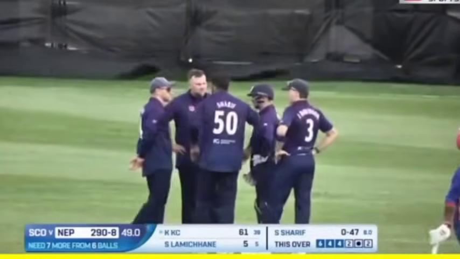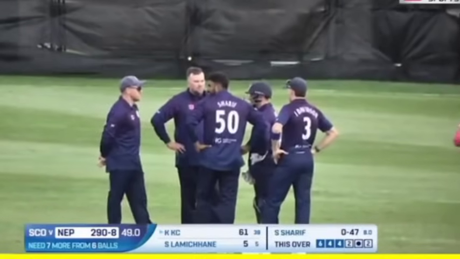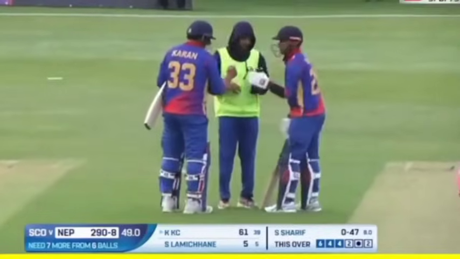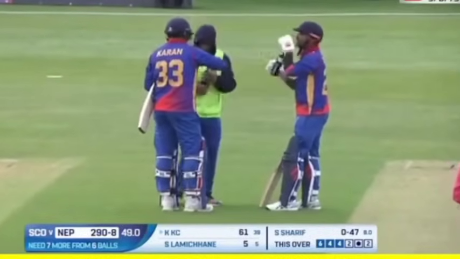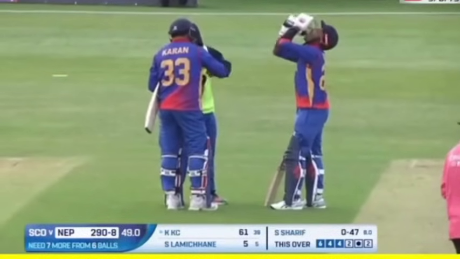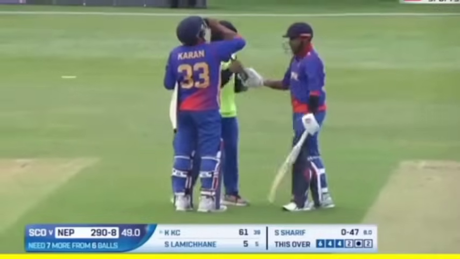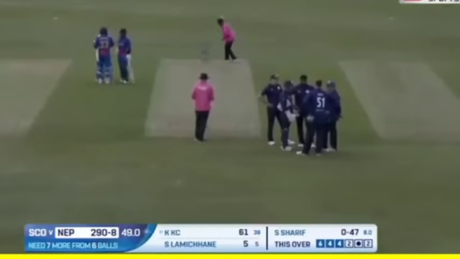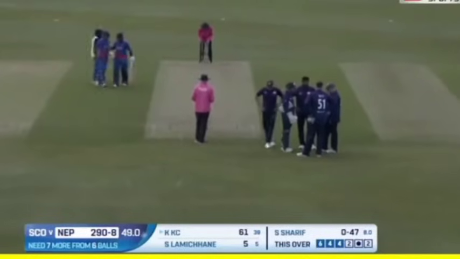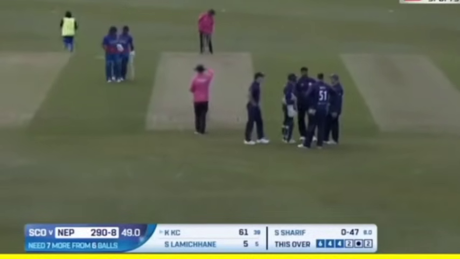Long discussions now. Matthew Cross, the vice captain, joins the skipper Richie Barrington to talk to Mark Watt about what to do here. Surely the discussion between Karen KC and Sandeep Lamichhane has to be one of, Sandeep, get me a single, let me unleash my long levers, I'll win it with a maximum.